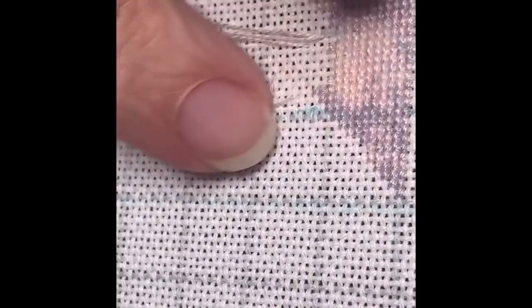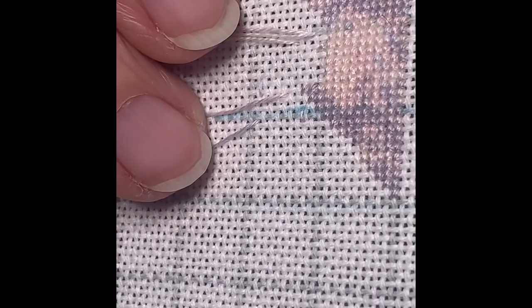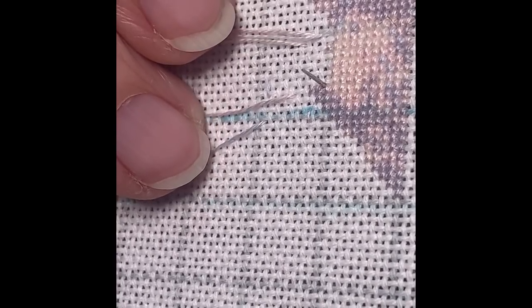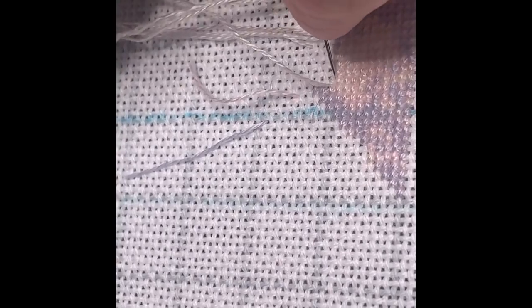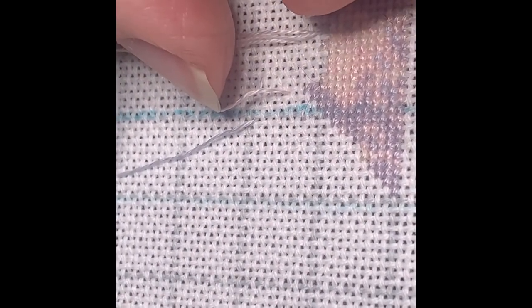But I normally just buy it right from Heaven and Earth Designs. They carry the full gamut of easy count fabric. They have it in 14, 18, 20, 25, 28, and 32 count, I believe.